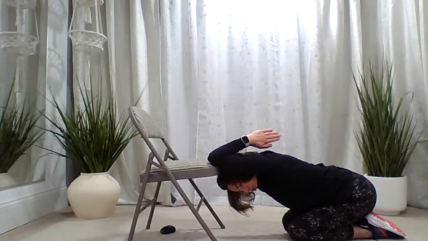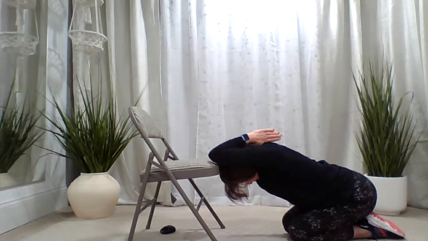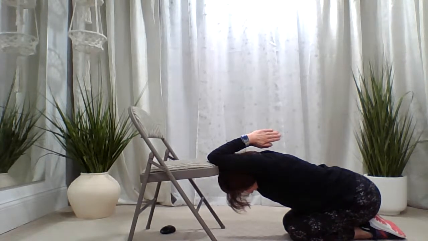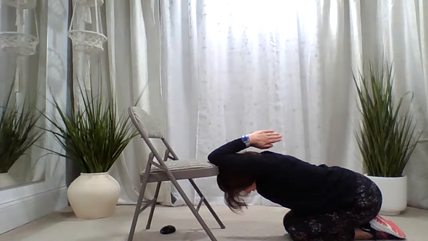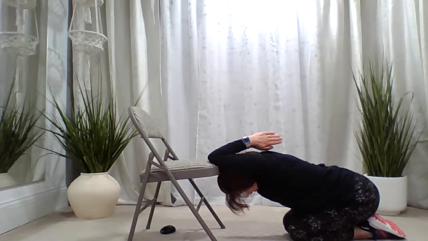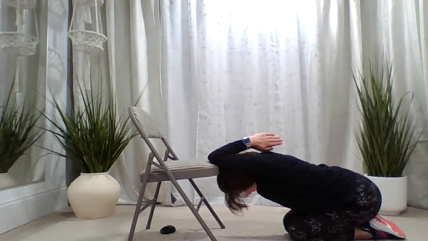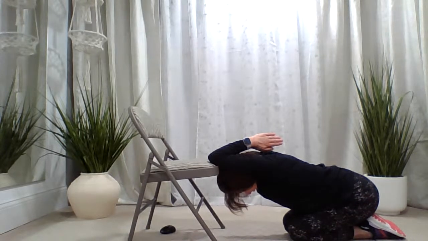Now, you don't have to shift that far. You're going to feel this pretty quickly. As I shift over to the right, I really have to ground my left elbow into the chair. And then I shift over to the left, I have to ground through my right elbow. So just very gently shifting side to side, but feeling how that intensifies the stretch.